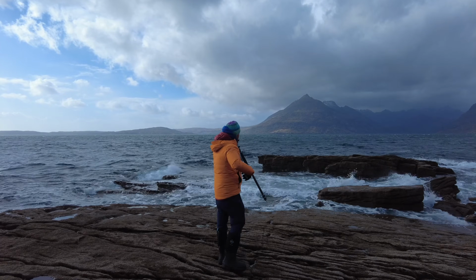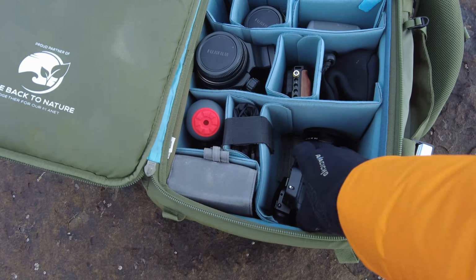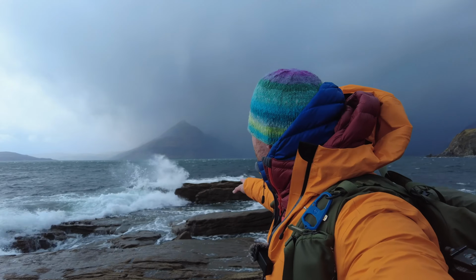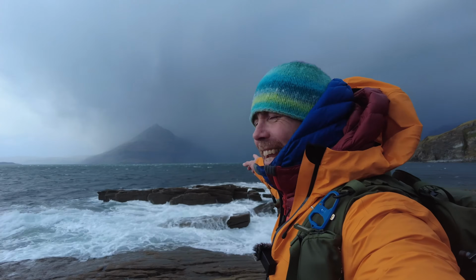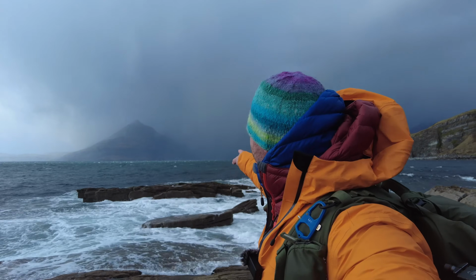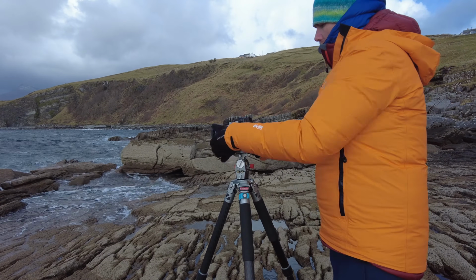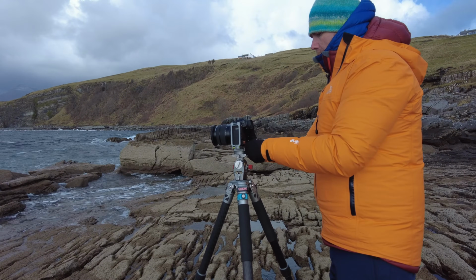So the first thing I've actually seen is these rocks here, which are just behind me. You can just see them coming through there with the waves splashing over the tops of them. Not photographed these at all before, but as you can see, behind that we've got this massive storm blowing in. So I think I've grabbed a couple of shots, but I think I'm going to have to come back to it because I'm going to get pounded any minute now.